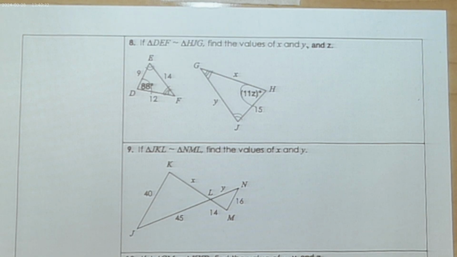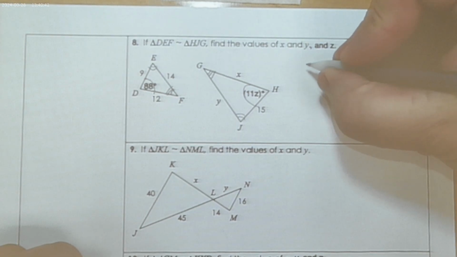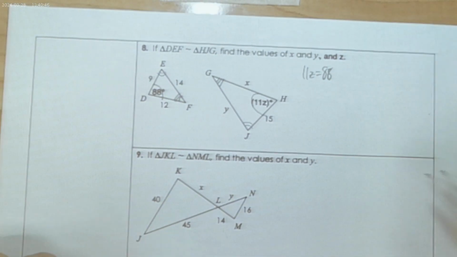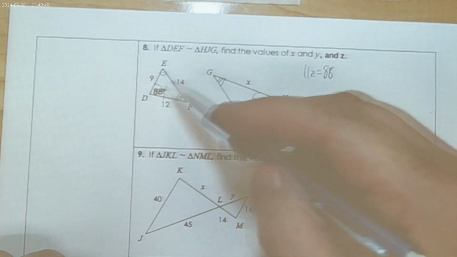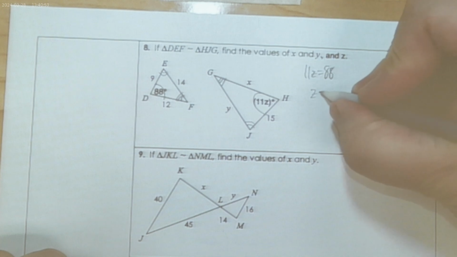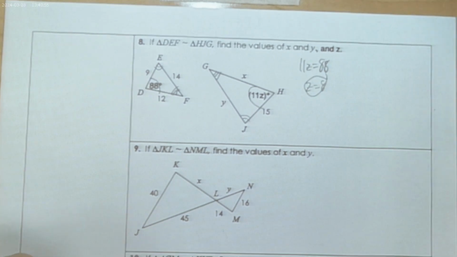So even if they are similar triangles of different sizes, the interior angles are always going to be equal. So 11z equals 88, because these are proportionally the same angles as I mentioned earlier. So that means that z equals 8, first one down.